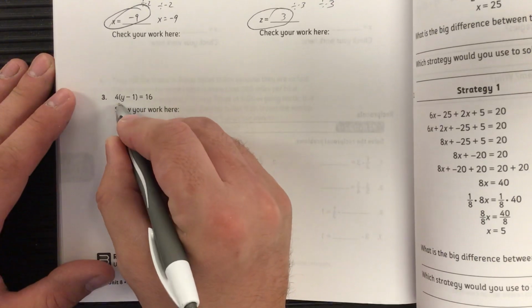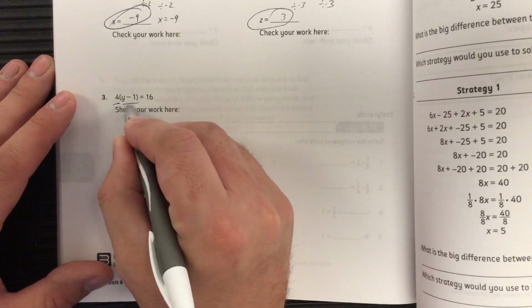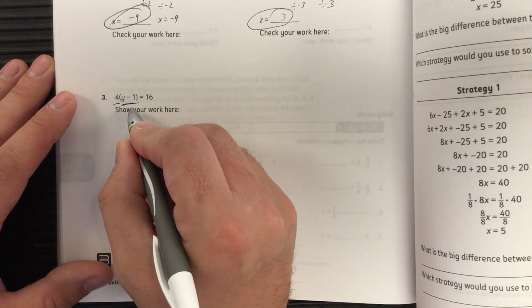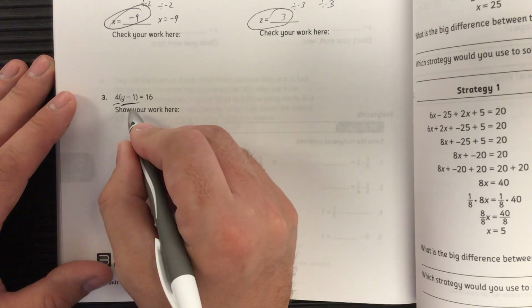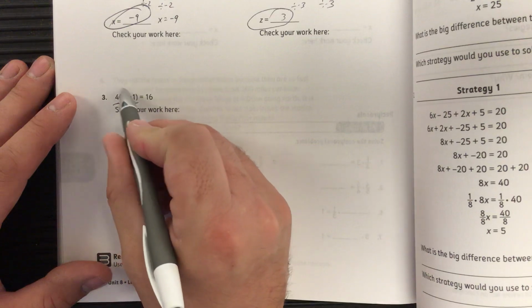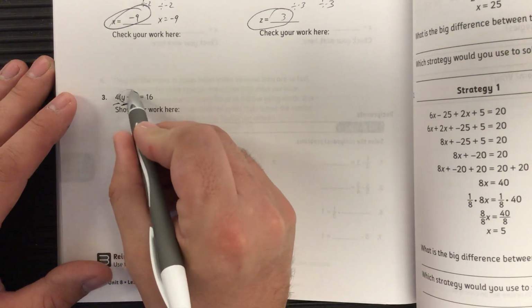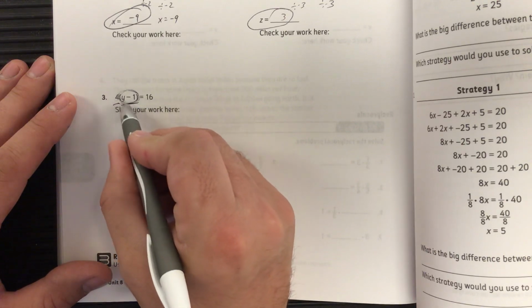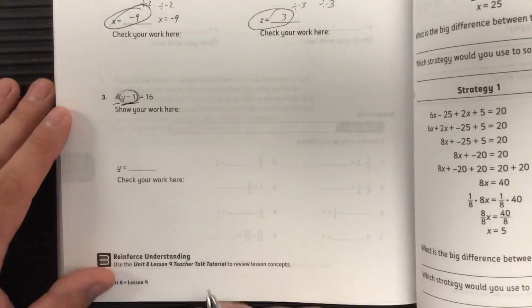Because 4 times what is 16? The answer should be 3. 4 times 4. So what would y have to be in order to give you 4 in there? 3. 3 minus 1 is 4? Should be 5. Now, how do you do that?